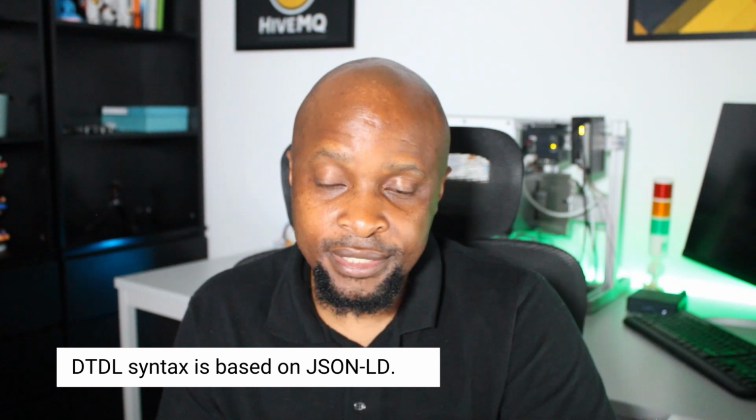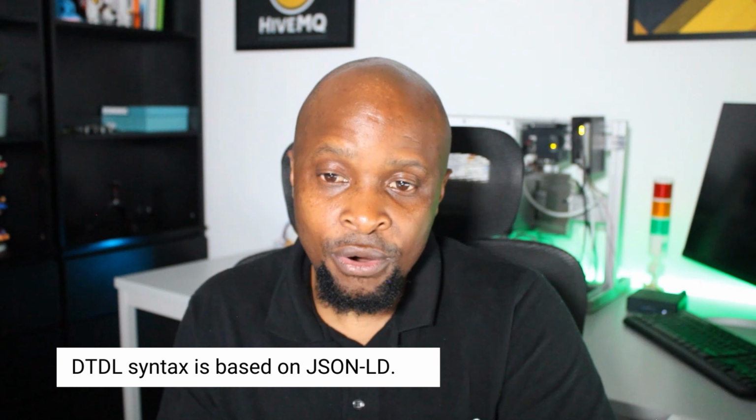The DTDL language follows JSON syntax but is based on JSON-LD. JSON-LD, or JSON for linked data, is a method for encoding linked data using JSON. It is a World Wide Web Consortium W3C standard that provides a way to enrich your data by contextualizing it with schemas or vocabularies that you choose. This makes it easy to define complex models and relationships between different parts of a system.